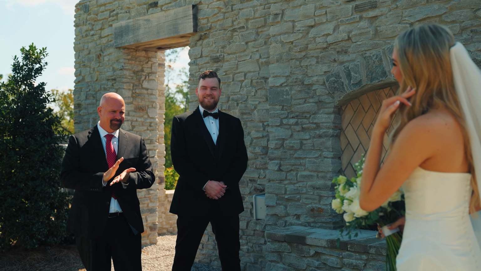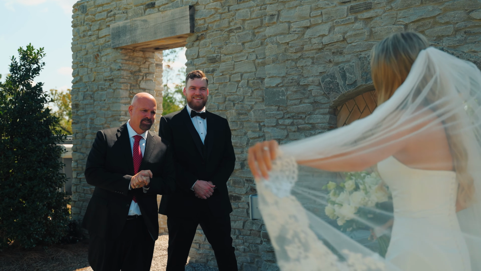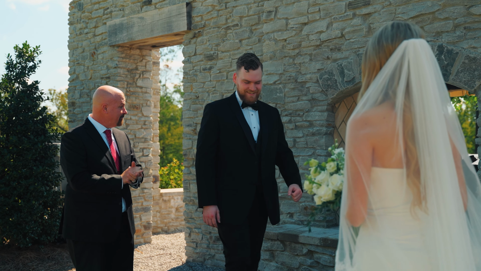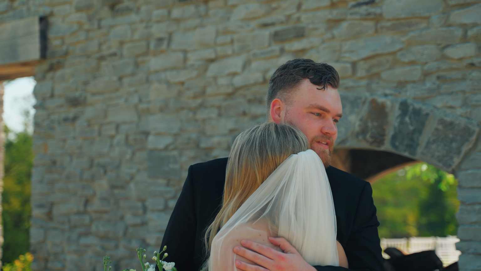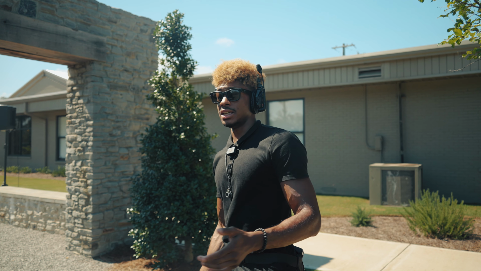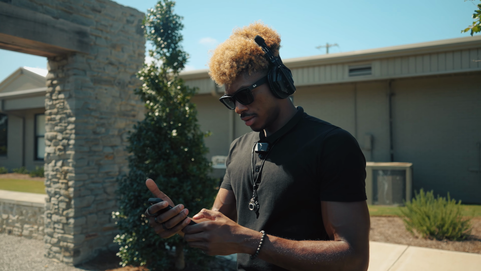And always shoot over the shoulder of the talent as well. So if I'm shooting the dad or the groom for the first look, I'm shooting over the bride's shoulder. So it's kind of give that cinematic feel with the rule of thirds or whatnot. But next is gonna be their first look, and I believe we're probably gonna go into portraits, if I'm not mistaken.